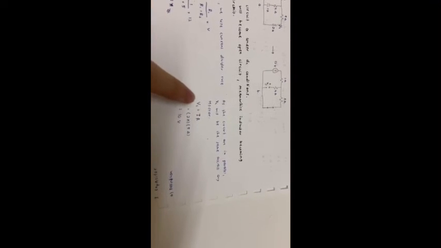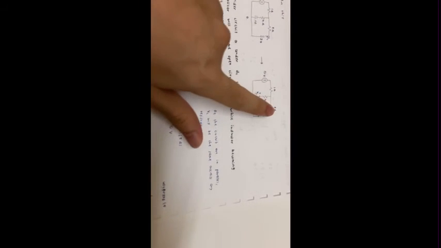The second is to find the voltage in this circuit. Again, it is a parallel circuit, so the voltage will be the same across any resistor. We use V equals IR, so the 2 amperes we got from here times the 5 ohm here, so we get 10 volts.